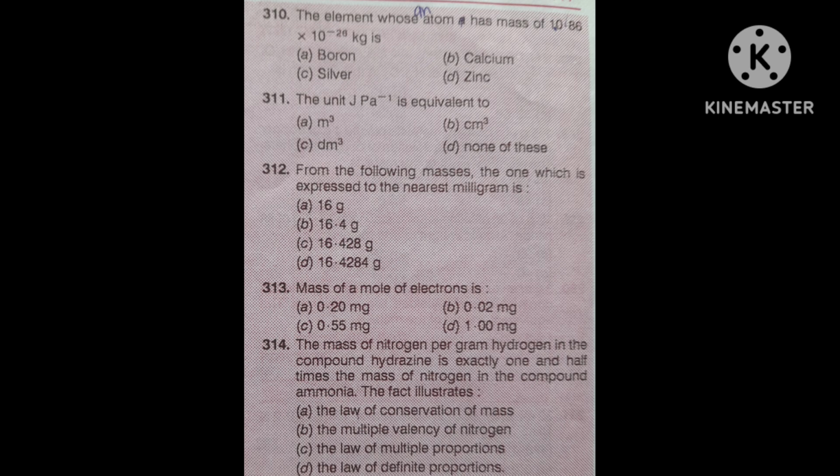Then mass of 1 mole of electron, just multiply by Avogadro number. 1 electron mass is 9.1 into 10 to the power minus 31 kg. For Avogadro number, simply multiply by 6.02 into 10 to the power 23. After multiplying, you will get 5.5 into 10 to the power minus 7 kg.